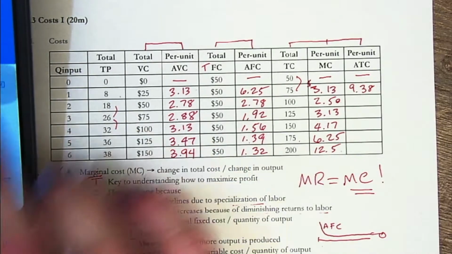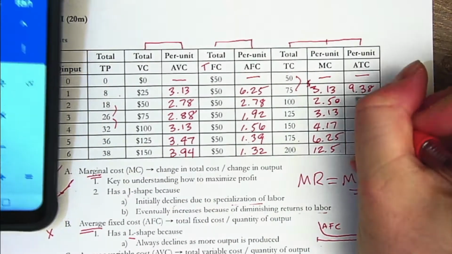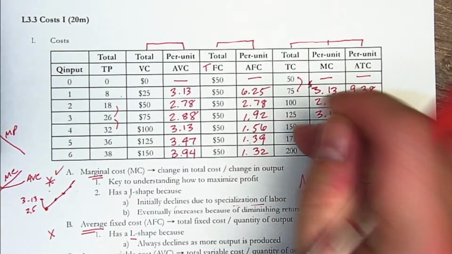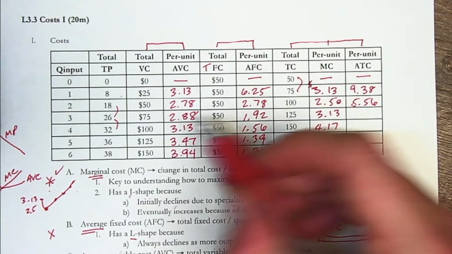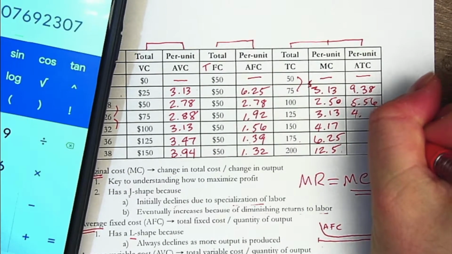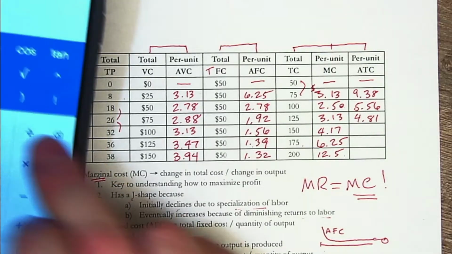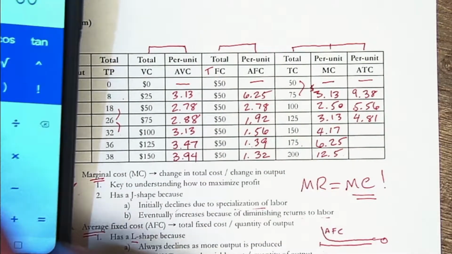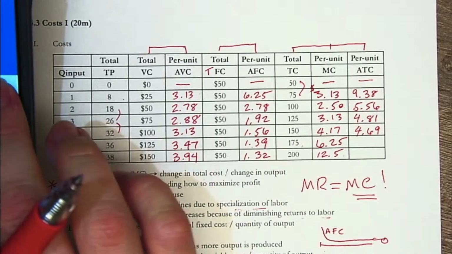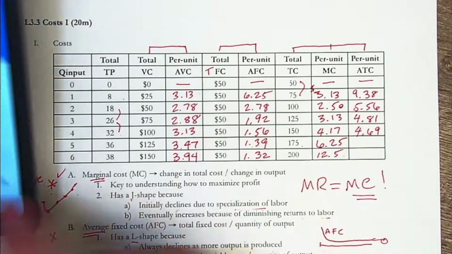And then 100 divided by 18 is 5.56, and then we have 125 divided by 26 is 4.81, and you have 150 divided by 32, 4.69, and then let's see here, 175 divided by 36.